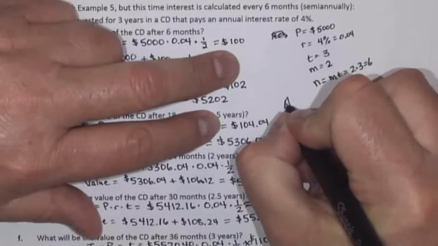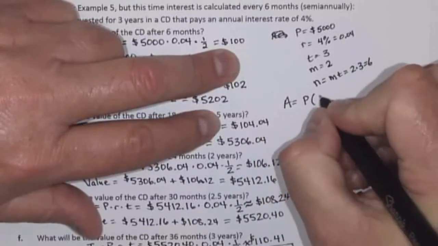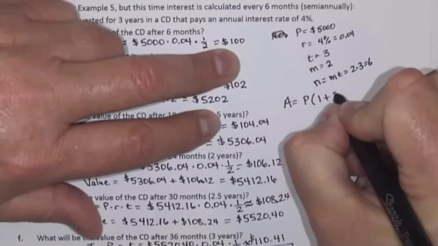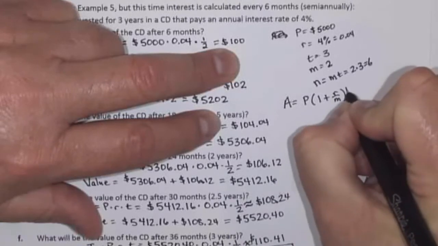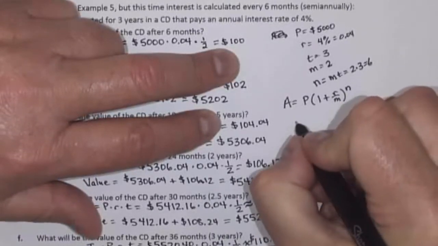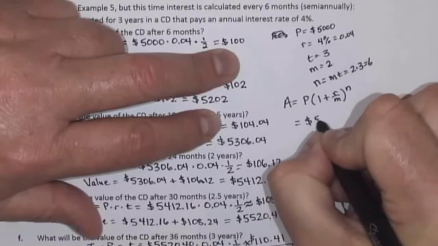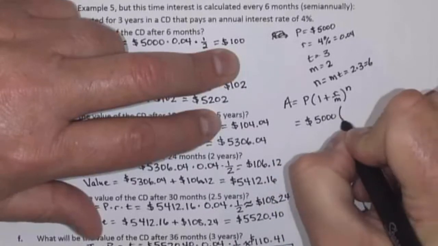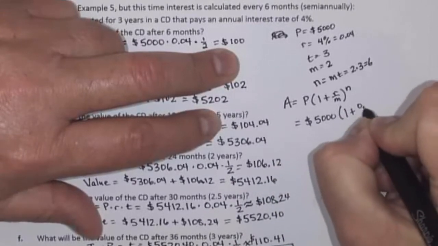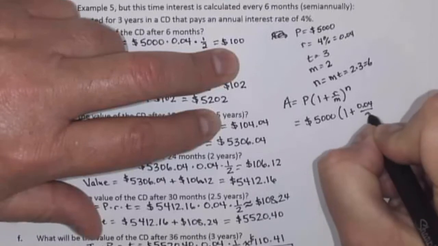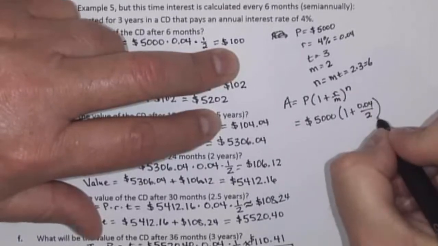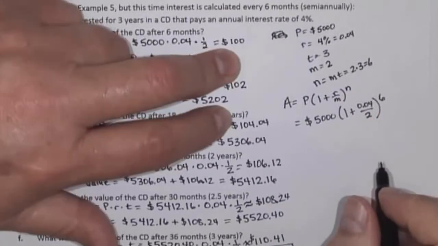So again, if I used my formula, A equals P times 1 plus R over M raised to the N power, then in this case, this would be 5,000 times 1 plus 0.04 divided by 2, because M is 2, raised to the 6th power.